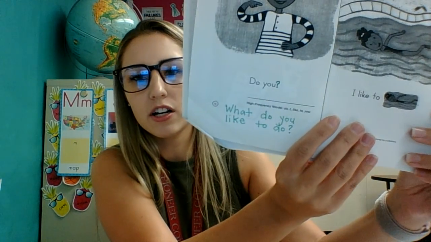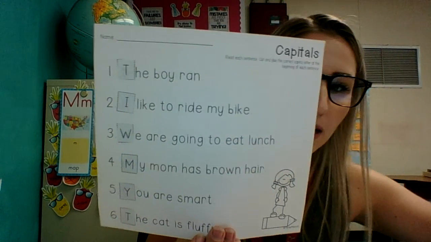And then, I skipped over. We did our capital letters. Remember I mentioned in our question, we started our sentence with a capital letter. What do you like to do? So in our Zoom packet, there was this page, the capitals page.